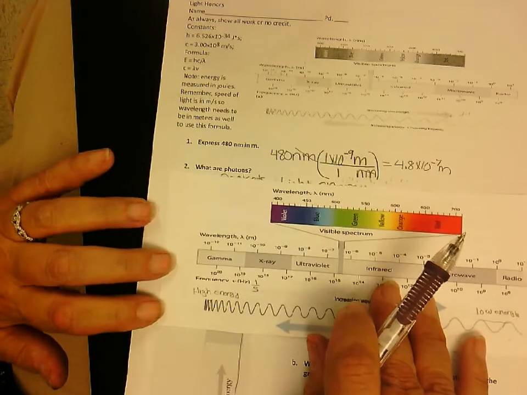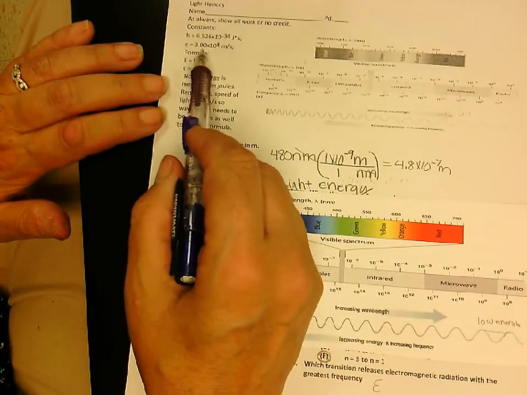What are photons? Photons are packets of light energy. Okay, so if they're light, that means they move at the speed of light, and the speed of light is right here, 3 times 10 to the 8th meters per second.